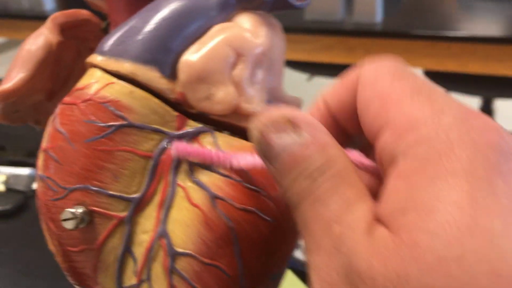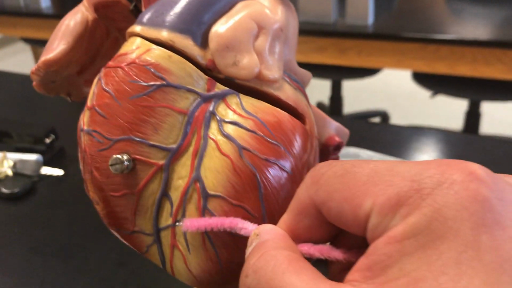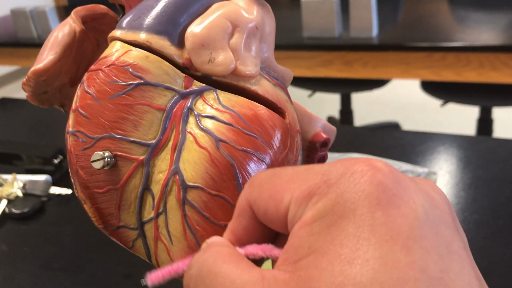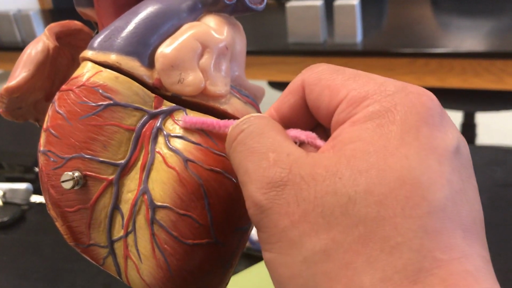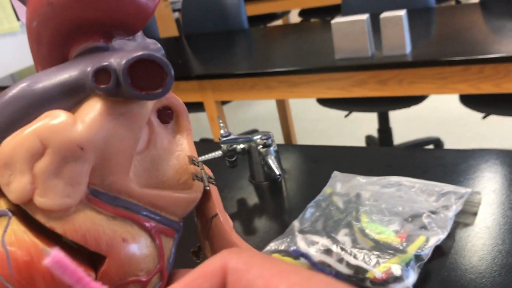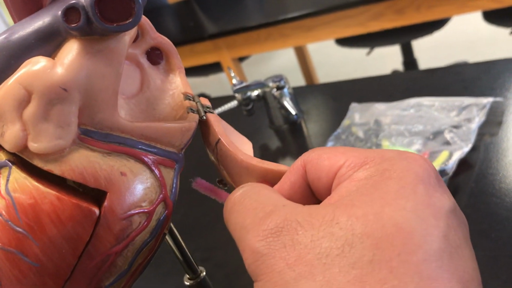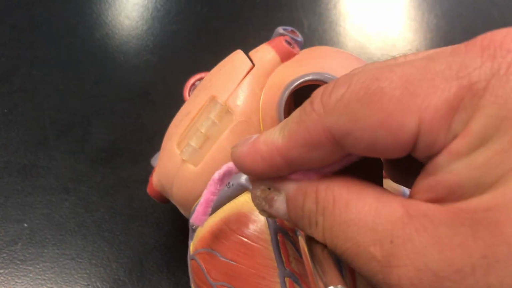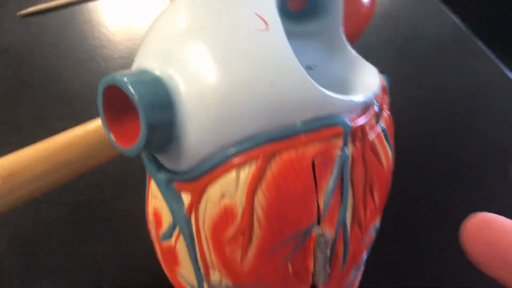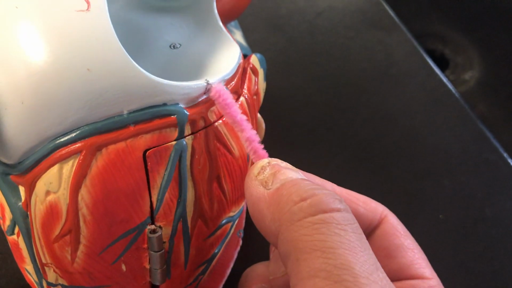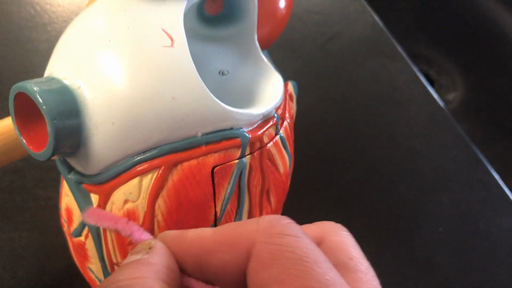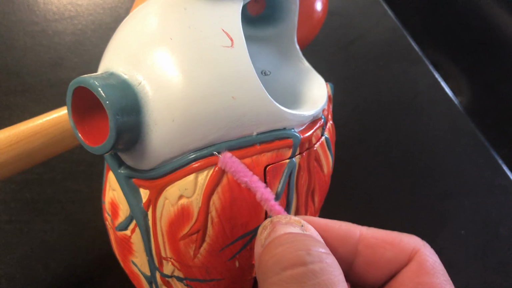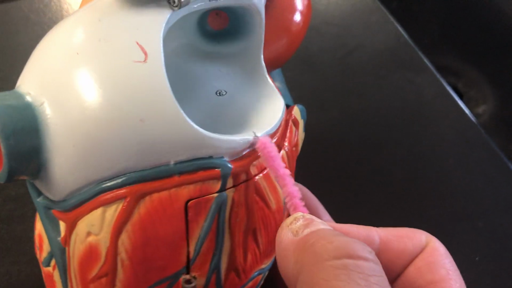Right? Now, the veins also run with the arteries. So what we're going to see on this model is the left anterior descending, or LAD, and the great cardiac vein, which is going to follow the LAD. And the great cardiac vein is going to go all the way around and eventually turn into the coronary sinus over here. Now, we also have a small cardiac vein, and the small cardiac vein runs with the right coronary artery.